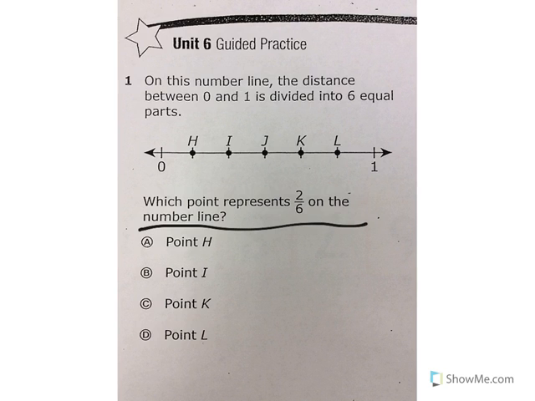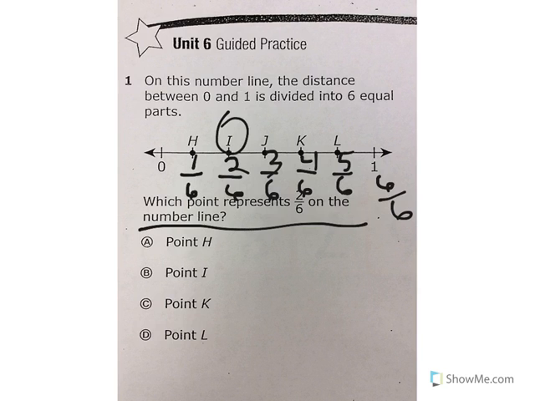So there's two ways to solve this. One way is we could go ahead and label each point. Since each point is a sixth, I'm going to put 6 down as a denominator for all of these. H would be 1/6, I would be 2/6, J would be 3, 4, 5, and the last one, our whole, is 6/6, the point 1. So it's easy to see right there that I equals 2/6, so that would be answer choice B.